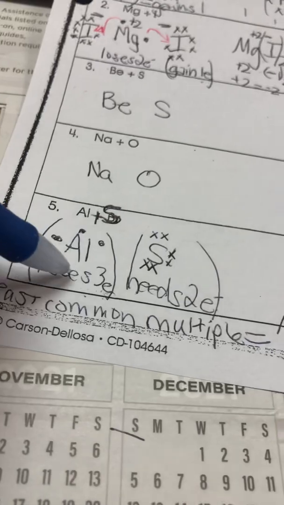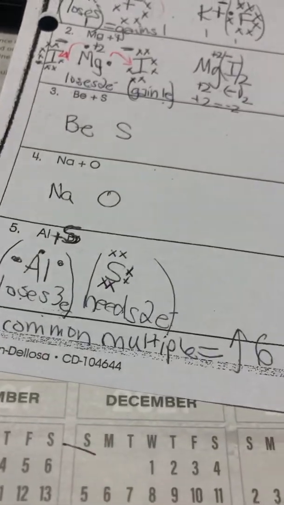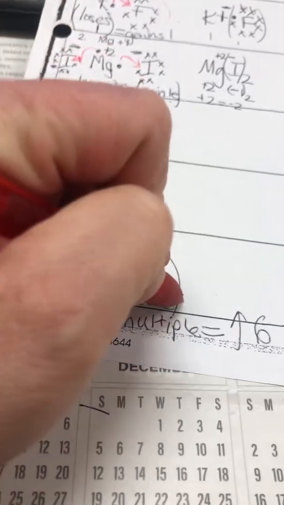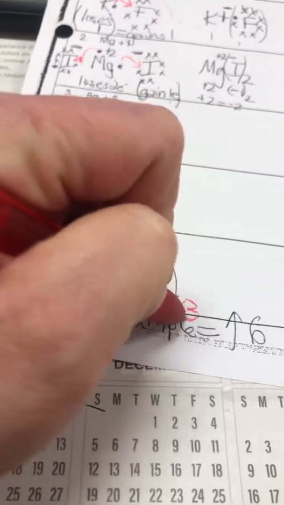So when you want to take 3, you got to double this times 2. You got to take your 3 and times it by 2. And then when you times 3 times 2, you get it to 6. And then when you take 2 times 3, you also get that up to 6, okay? So let me show you this, okay?